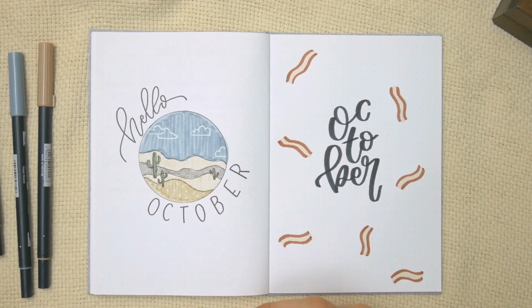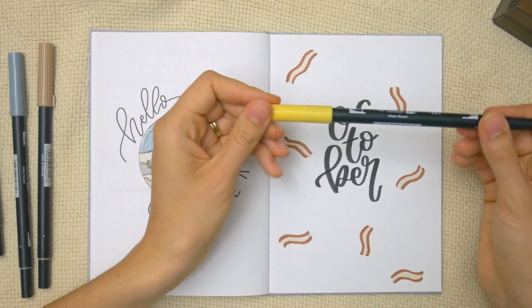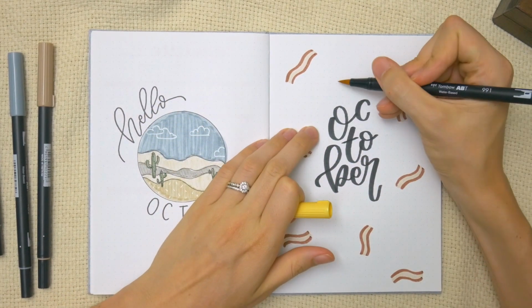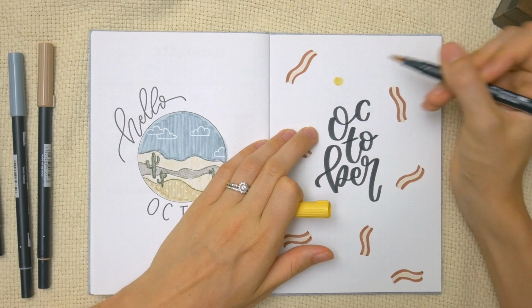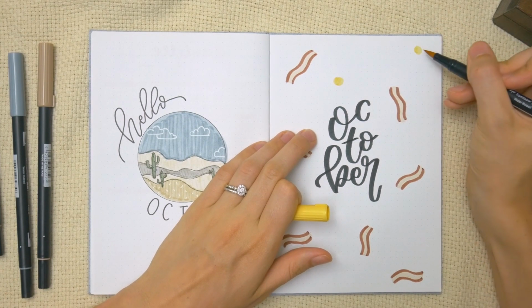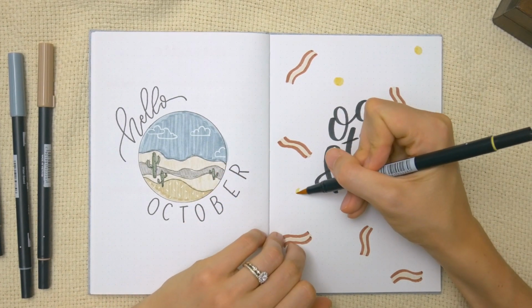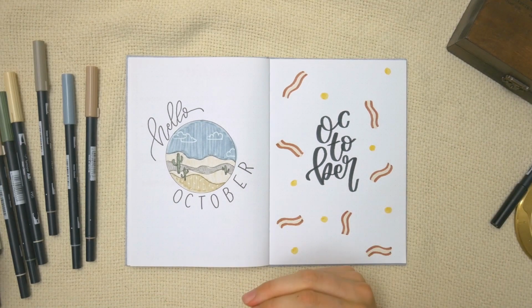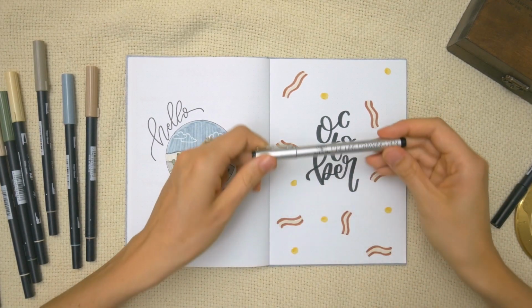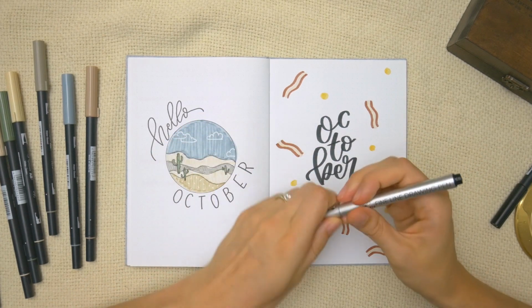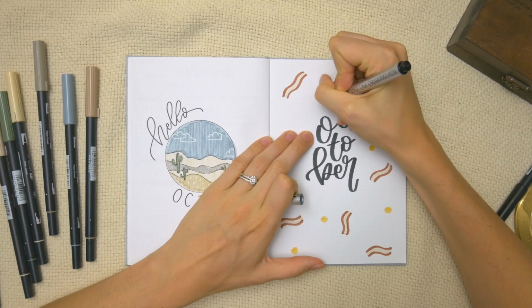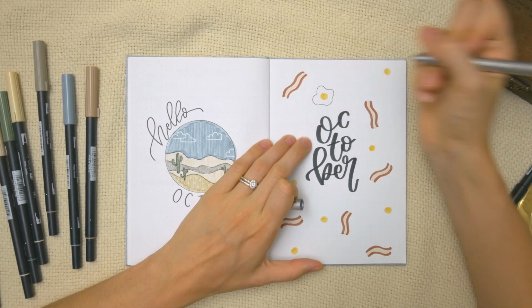Next, we're gonna do eggs, and these are super easy. I'm just gonna take a yellow here. This is Tombow 991. And I'm gonna draw a bunch of yolks around the page, just a circle shape. And then to finish off the eggs, I'm just going to use a fine liner. This is size 02, and I'm just going to draw kind of a wavy outline around that circle.